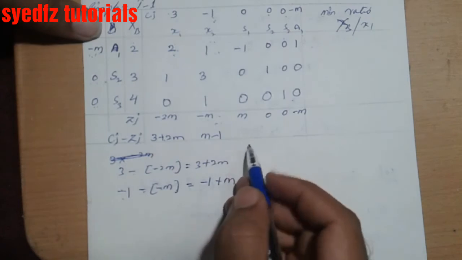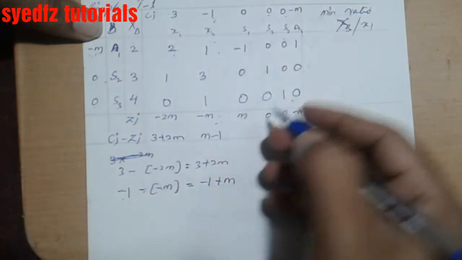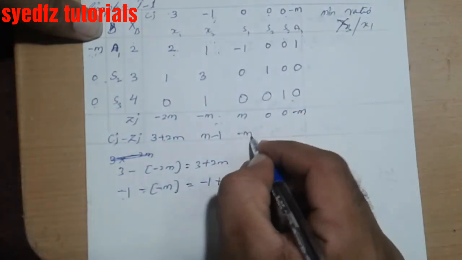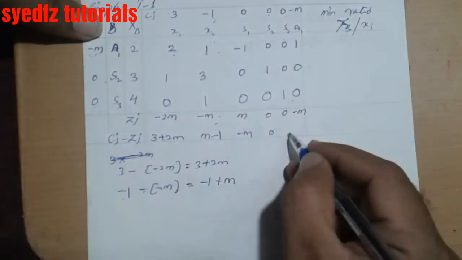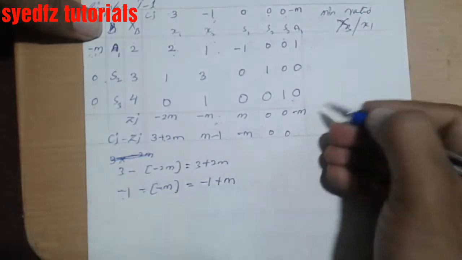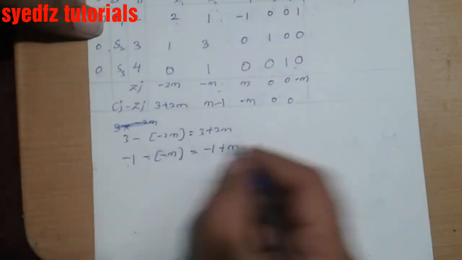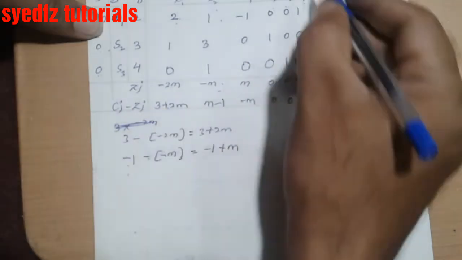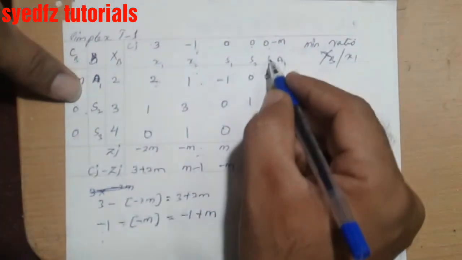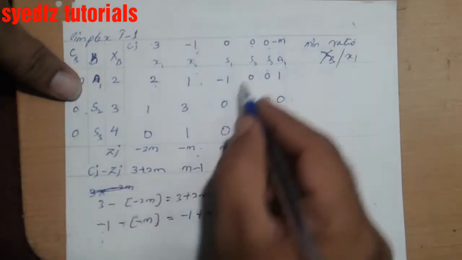Now 0 minus m, minus m, 0 minus 0, 0, 0 minus 0, 0, minus m, how you can write here the same thing. Cj, what is Cj?